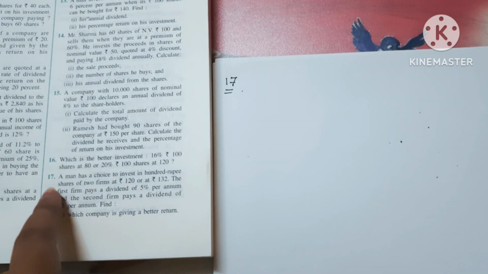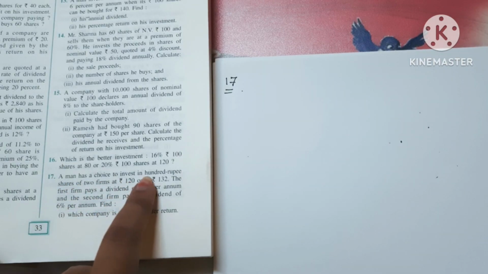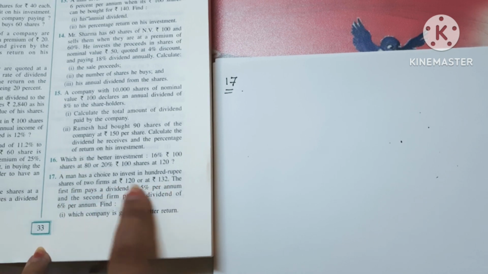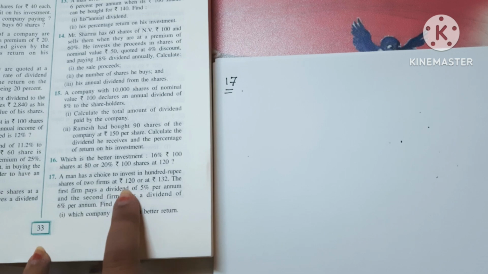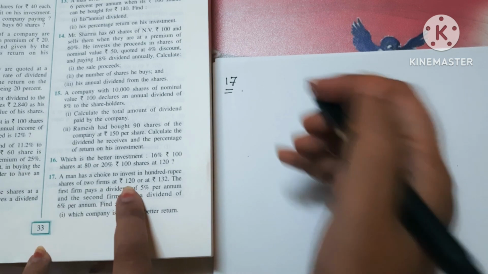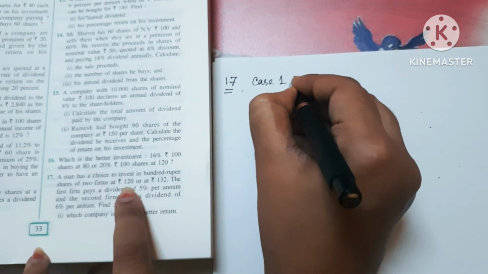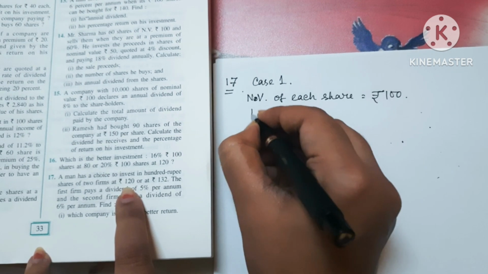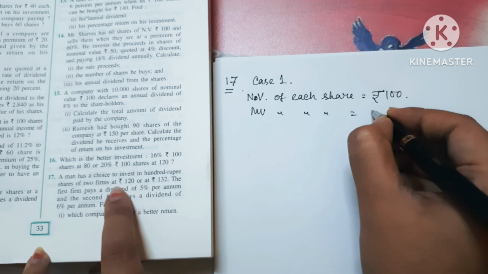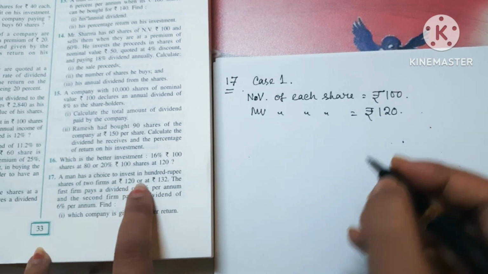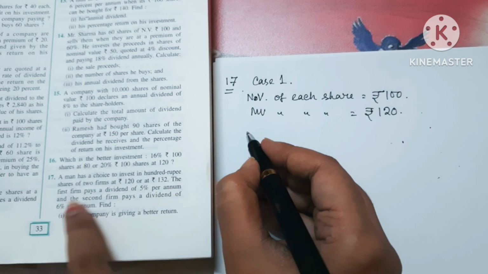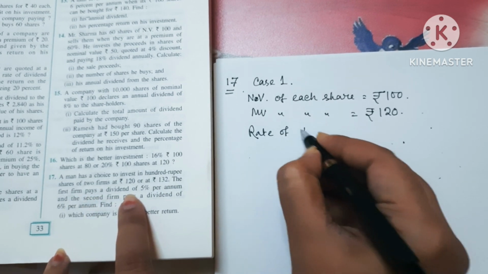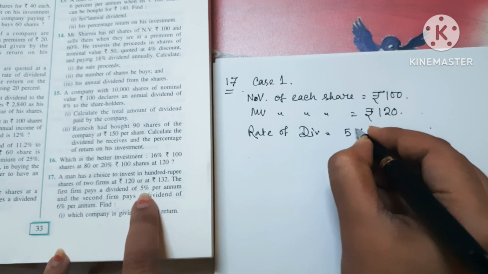Now see question number 17. A man has a choice to invest in 100 rupee shares of 2 firms at this one or that one. So here also we are going to compare two investments. In case of the first one, case 1, nominal value of each share, market value of each share is rupees 120, that is given, and the first firm pays dividend, so rate of dividend 5% per annum.